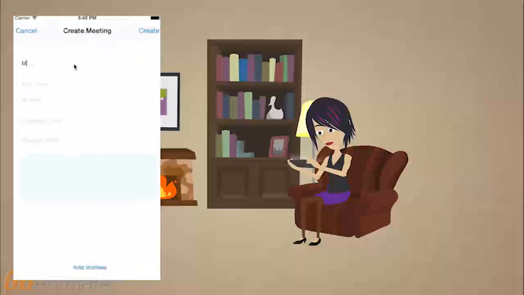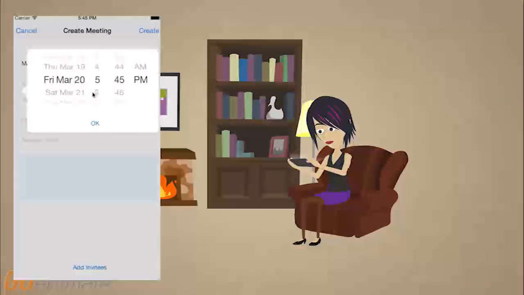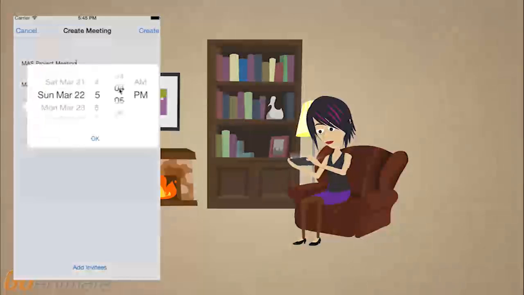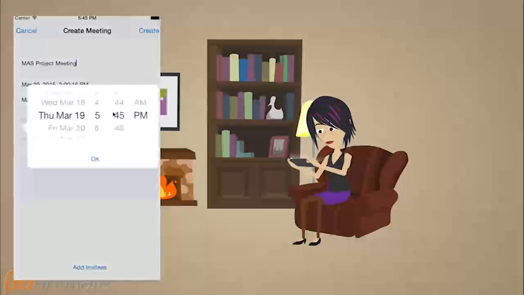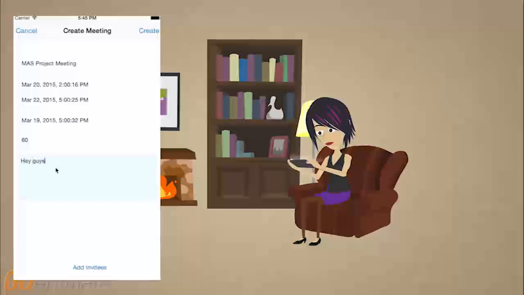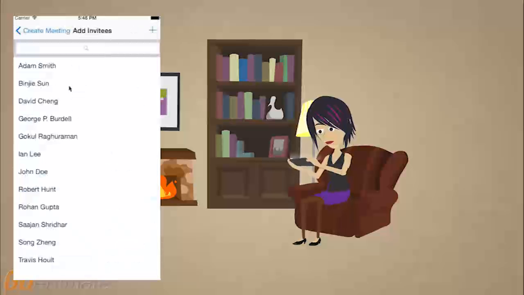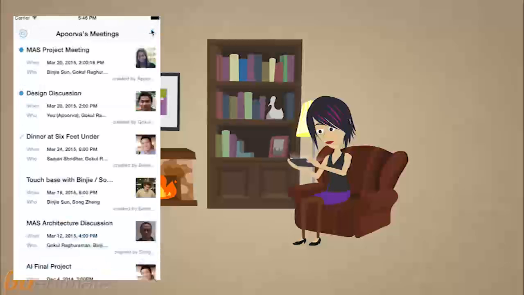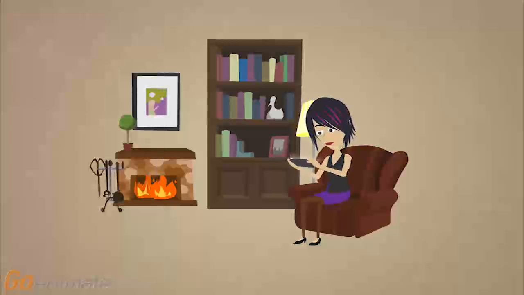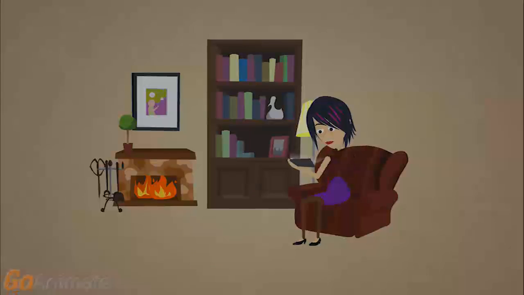This is Apoorva. She needs to create a new meeting. This is how she uses Smart Scheduler. She enters the name of the meeting, a common available time slot, and a range and duration for the meeting, and then decides by which date the meeting should be decided. After entering the description, she adds a list of recipients and hits the create button, and this sends out an invitation to all the recipients.